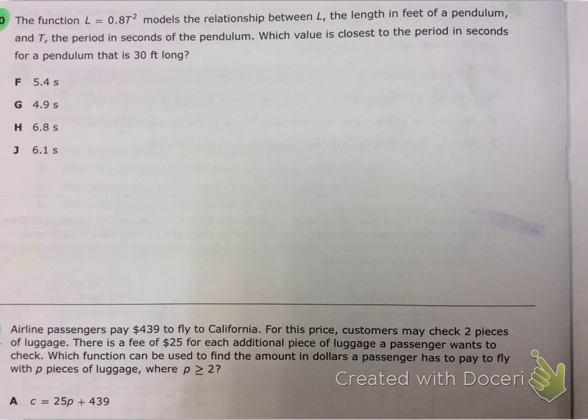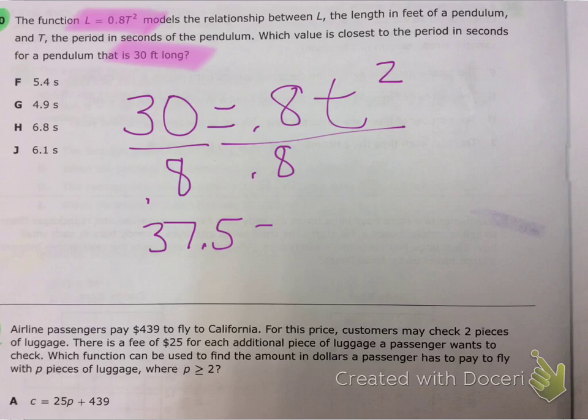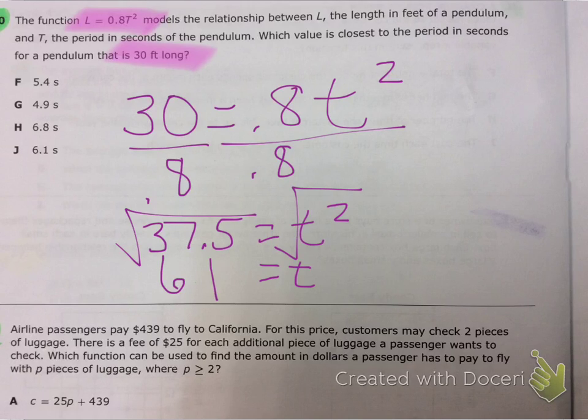And 2 more. This is a function that it gives you. It wants to know 30 feet long. Well, that 30 goes there for L. So you write 30 equals 0.8 t squared. And then you can solve it algebraically. You divide by 0.8, and you get 37.5 equals t squared. And then you square root to get the time. And that's approximately 6.1. So your answer is J, 6.1.